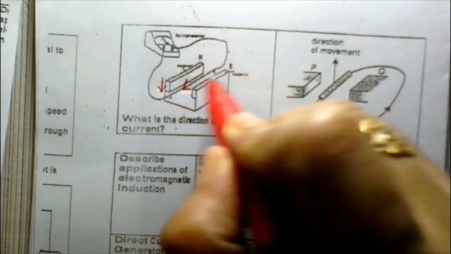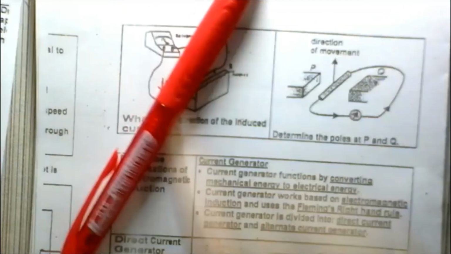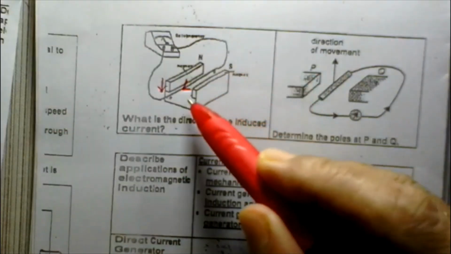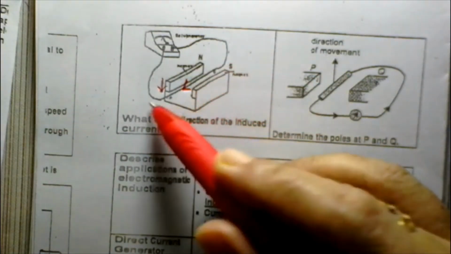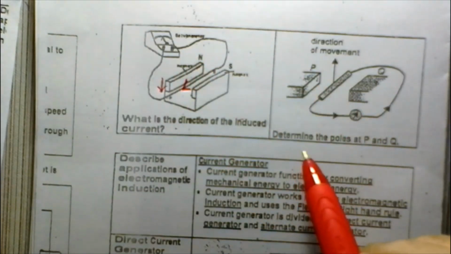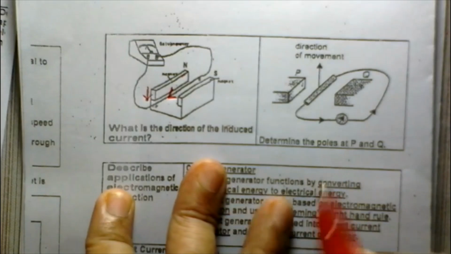Is it correct? North to south here, downward. It's moving out from the paper. So meaning the direction is like this.